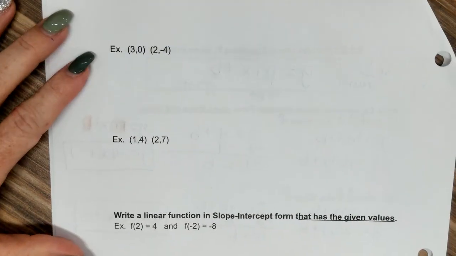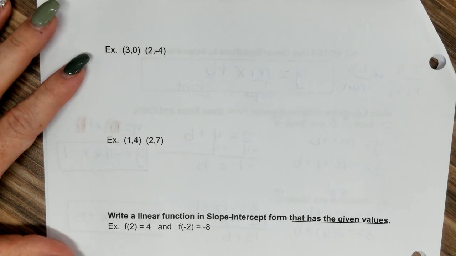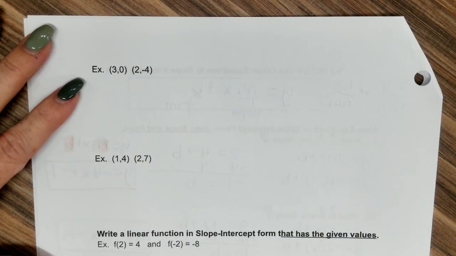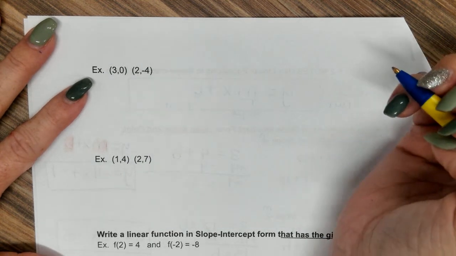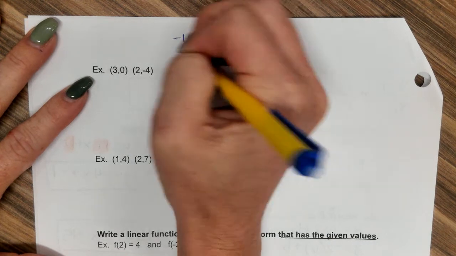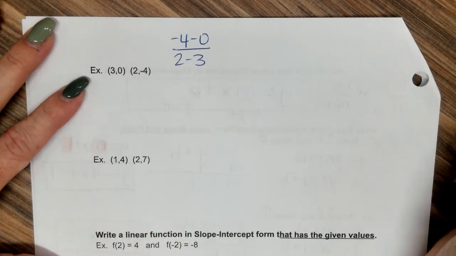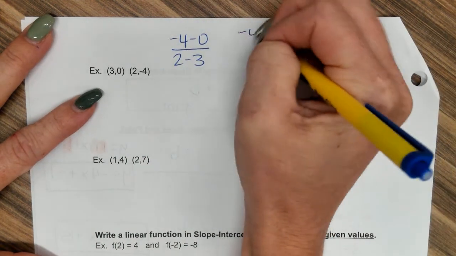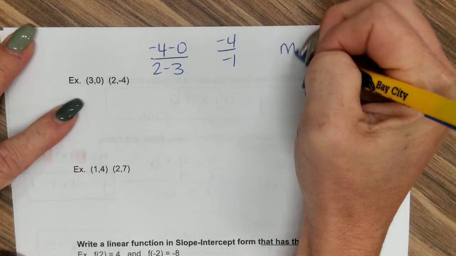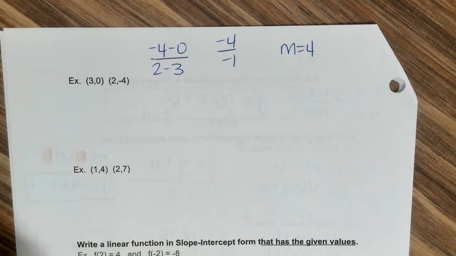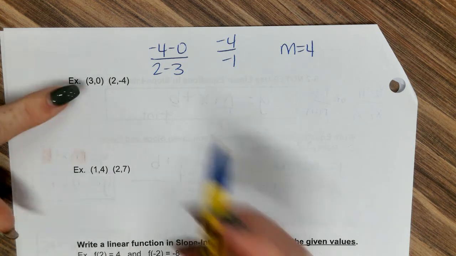All right, next one. What do I have to do first? Find the slope. So somebody set it up for me. Good. Negative 4 minus 0 is negative 4, and 2 minus 3 is? So what's my slope? My slope is 4. All right, which coordinate do y'all want to use? First one, because there's no negatives, yes?